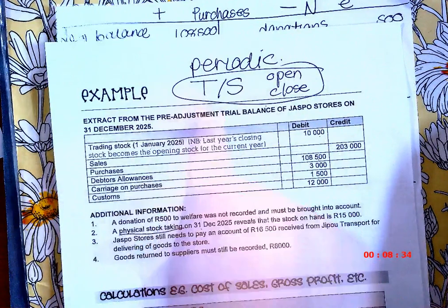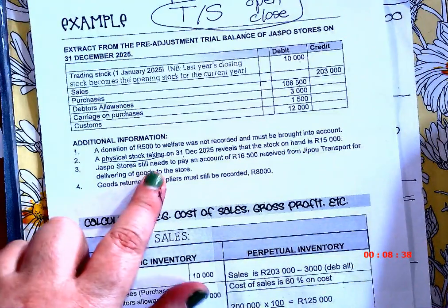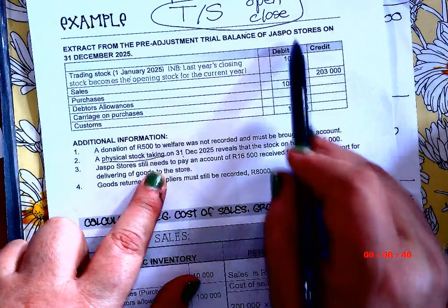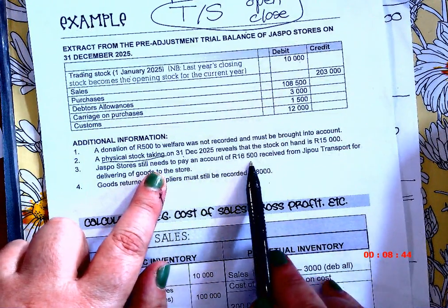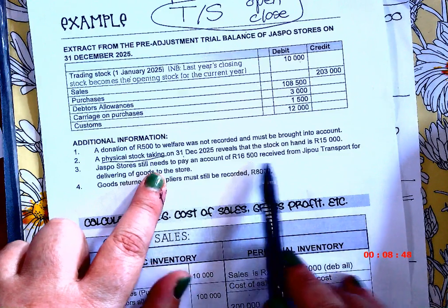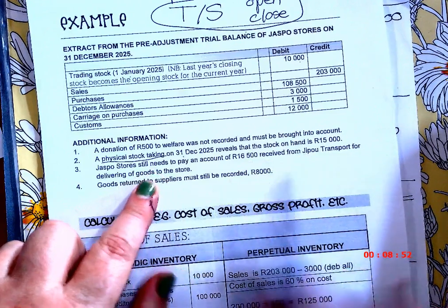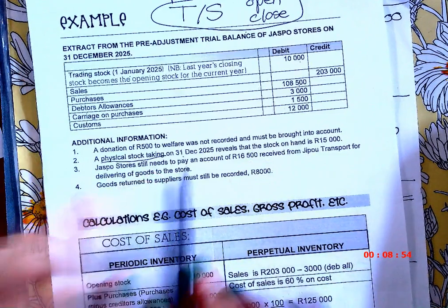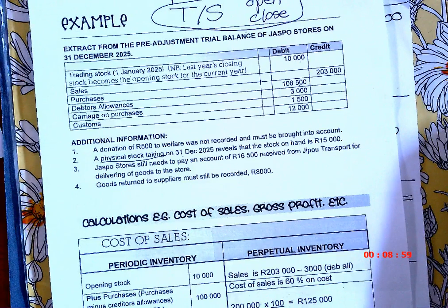Okay. Now, Jaspo stores still needs to pay, we are Jaspo, ne? Still needs to pay an account of 16.5. For what? It's received from Jippo Transport for delivering goods to the store. Now remember, which one are we interested in?